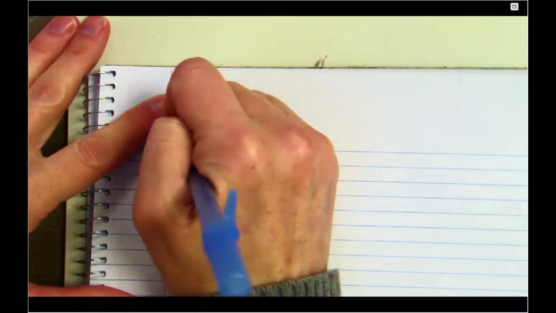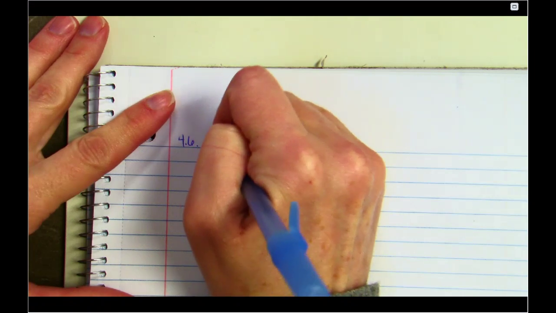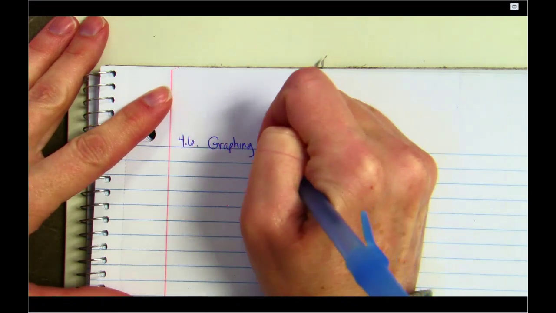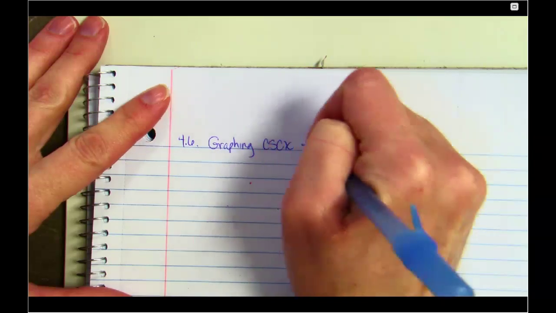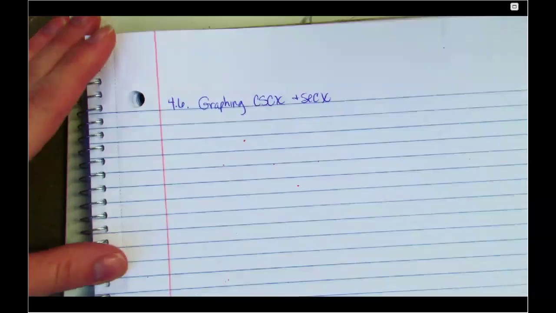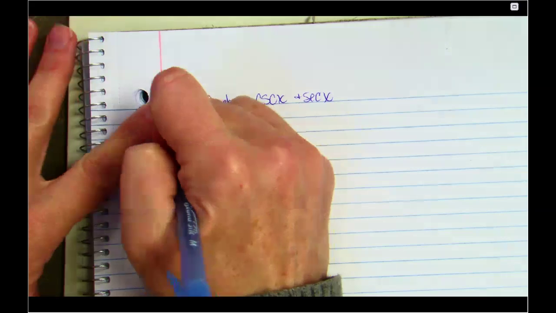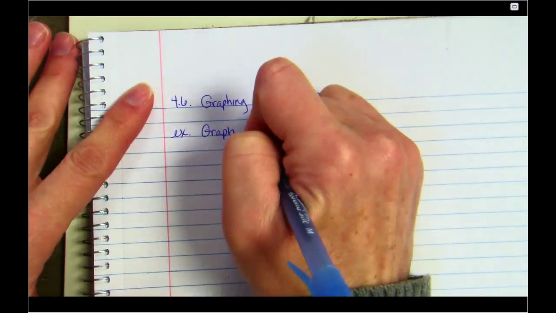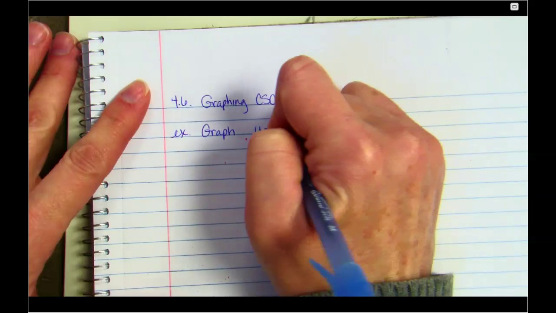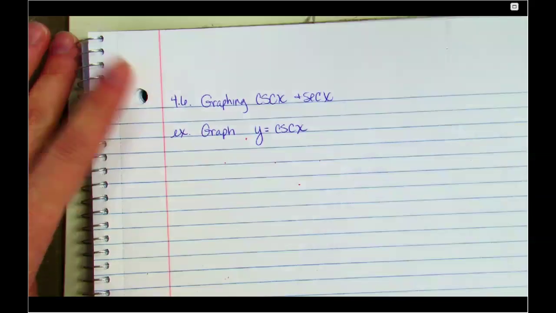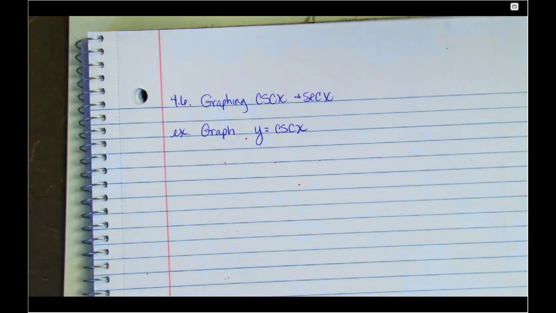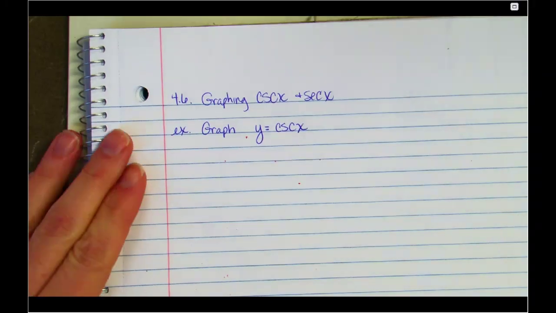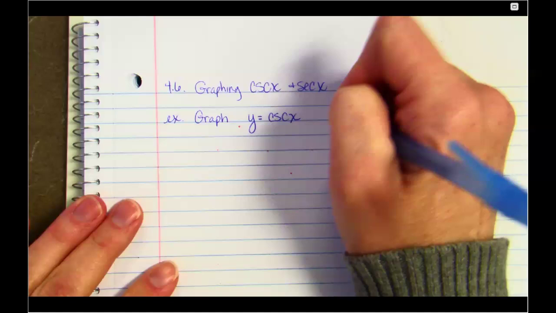So this is lesson 4.6. And we are graphing secant and cosecant. So, for example, if we had to graph y equals, let's graph cosecant, because once you know how to do this once, then you're going to know how to do the rest of them. So, couple more steps. Its period is 2 pi.